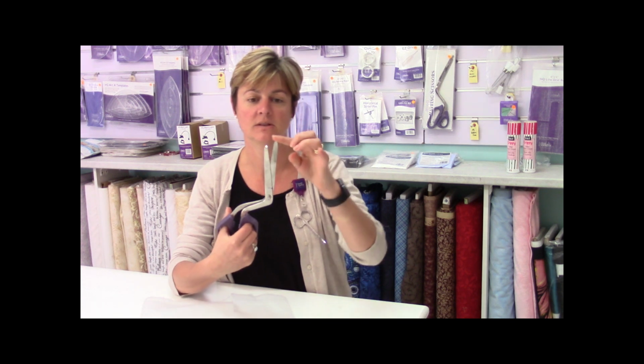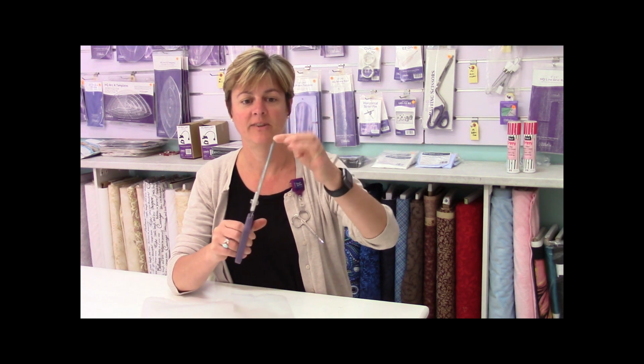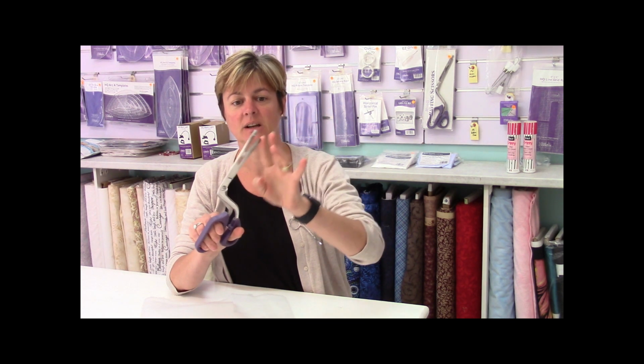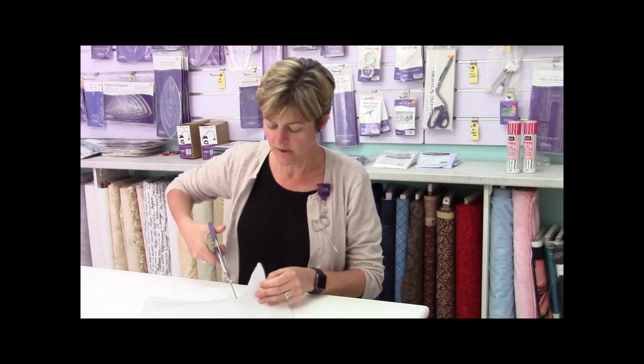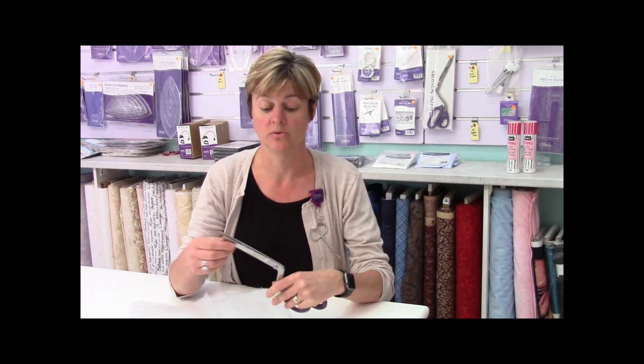So these batting scissors of Handi Quilter, you can see they've got very flat and rounded ends to them, so it slips under the batting, it never gets caught. You've got a nice sharp cutting blade, and they work absolutely beautifully. I really can't do without them.